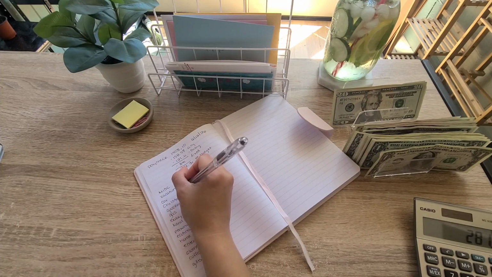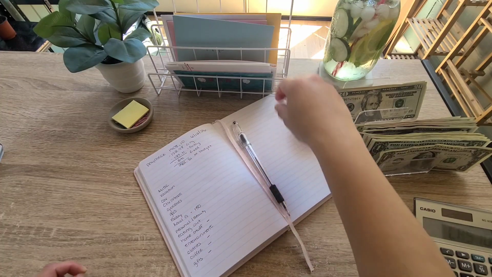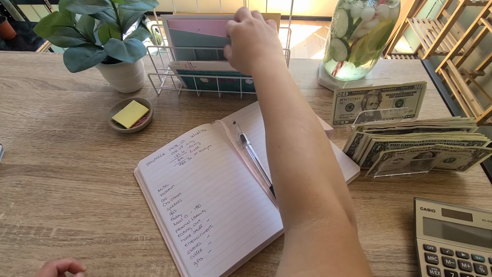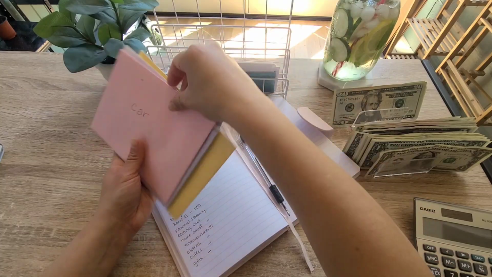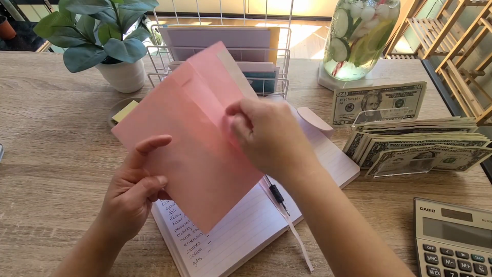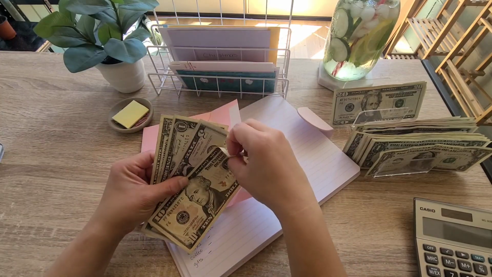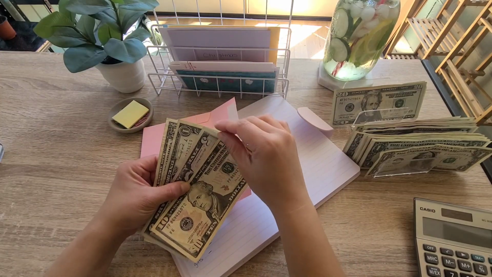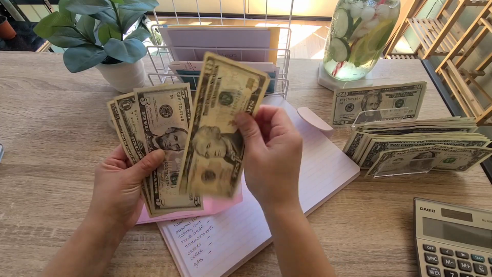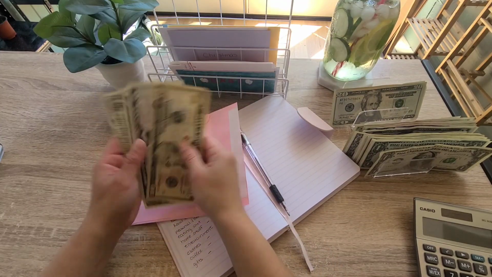Car, let's see how much I have in there. I have $17. So let's go ahead and make it an even 20.